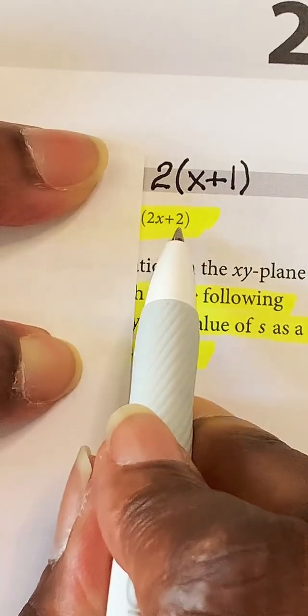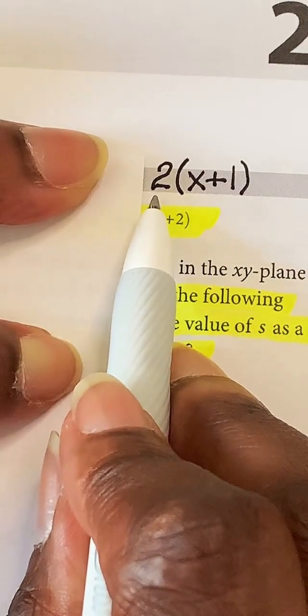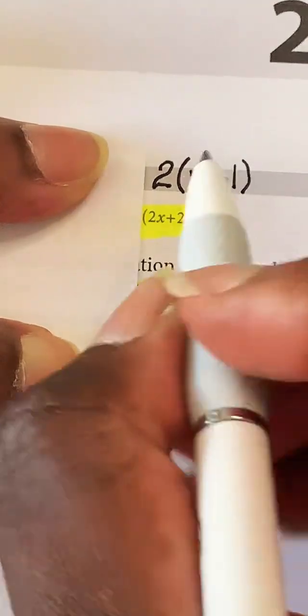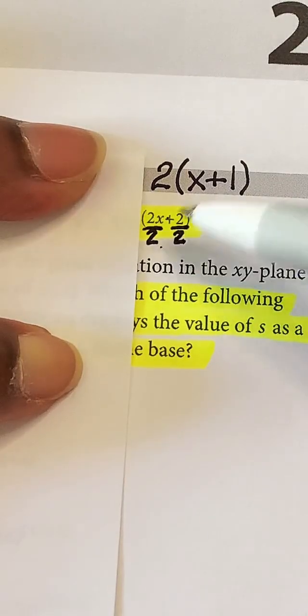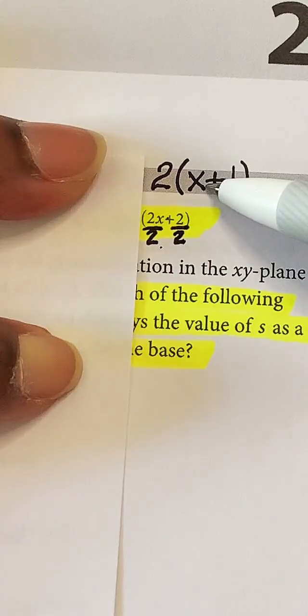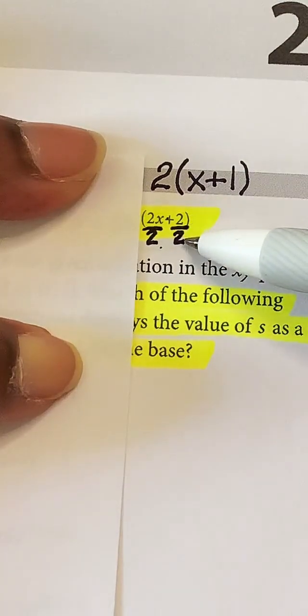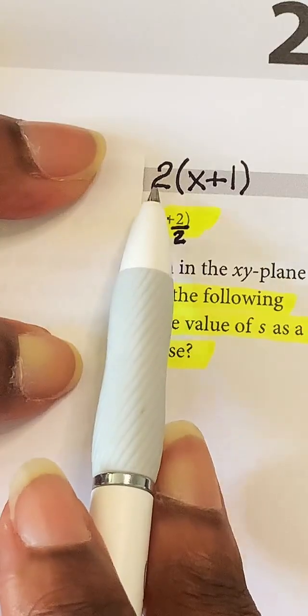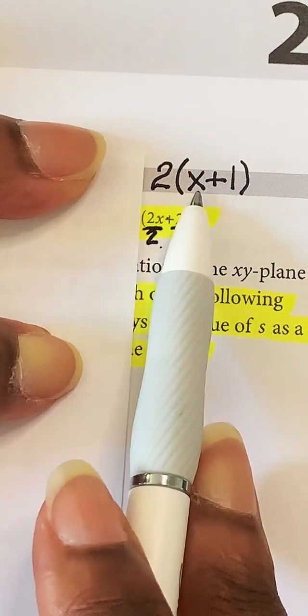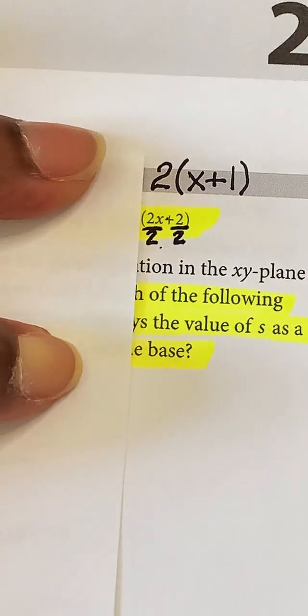Well, since both of them have a 2 in common, this is called my GCF. So I'm going to divide both of them by my GCF. 2x divided by 2 will give me 1x, hence the x right here. 2 divided by 2 will give me 1, plus 1. So when we put it all together, because we can't forget to bring the GCF, it'll be 2 times x plus 1.